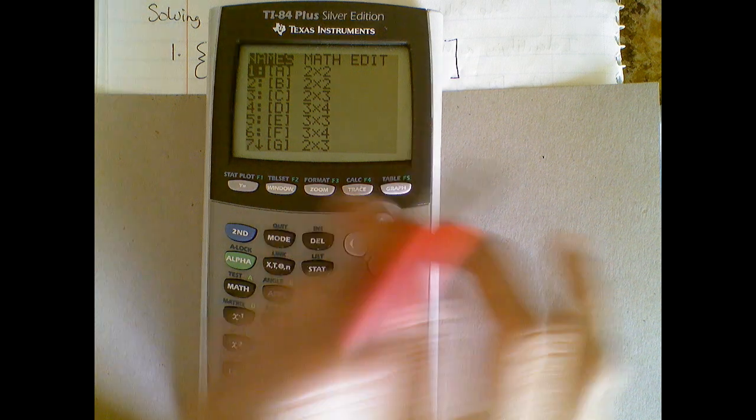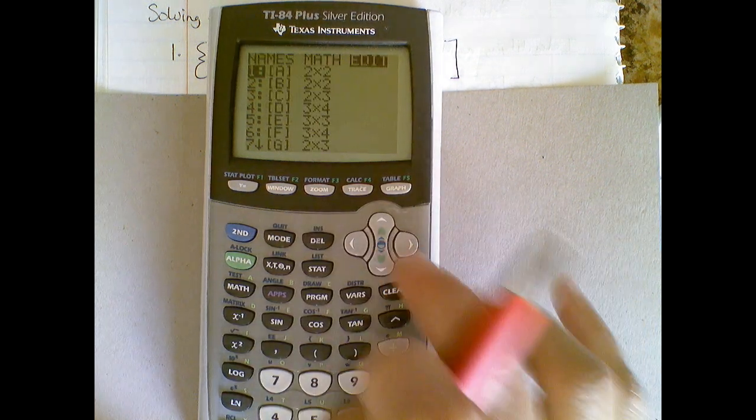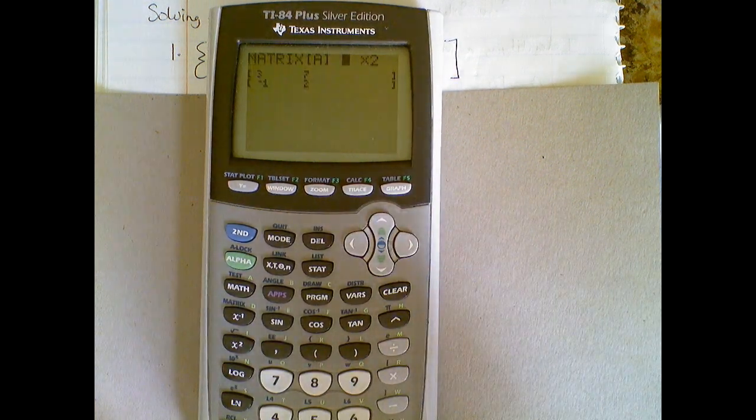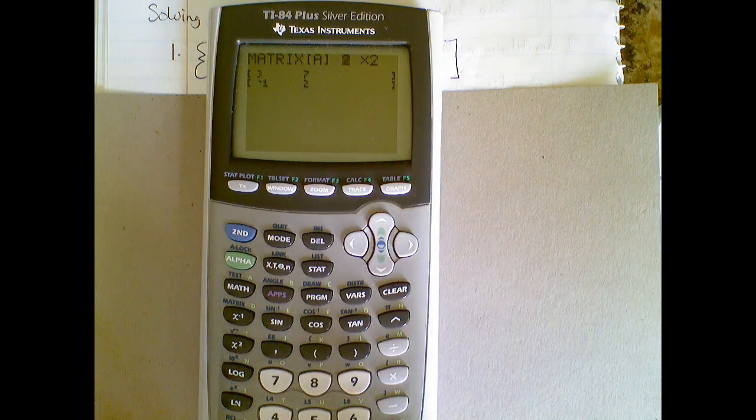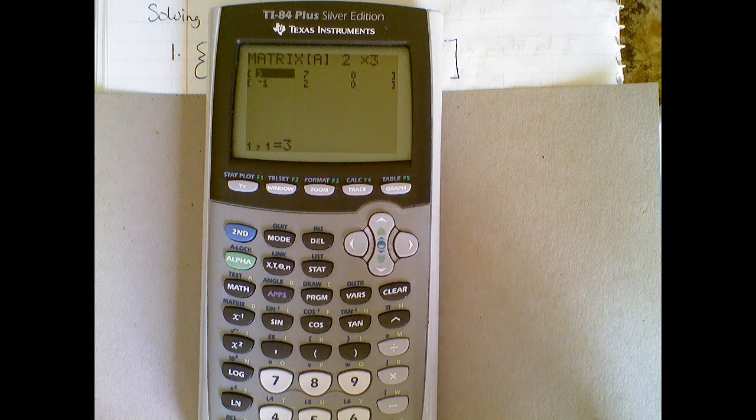Okay, so second matrix, then we go over to edit, then we click enter. And then it asks for the dimensions, so it's a 2 by 3. So 2, enter, 3, enter. After each number that we type, we need to click enter.